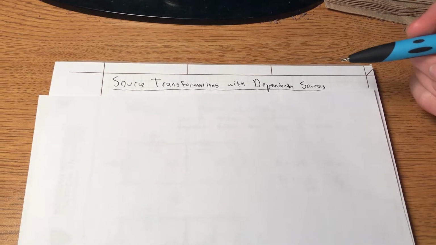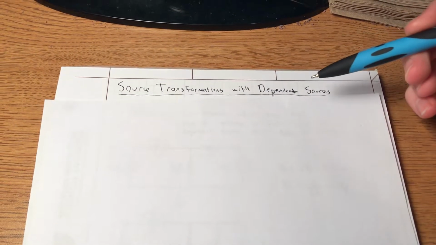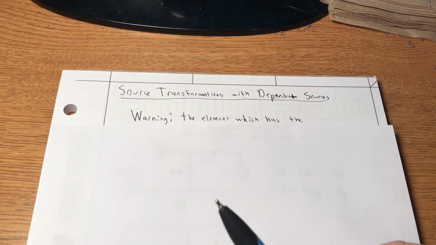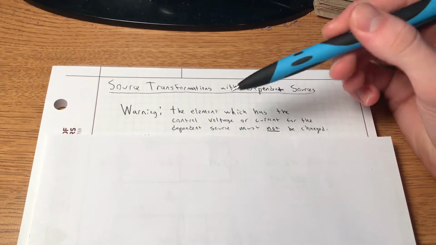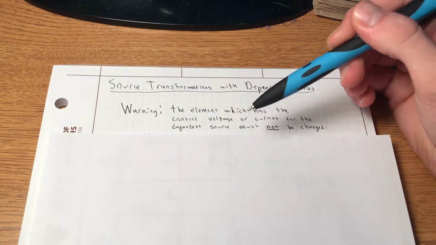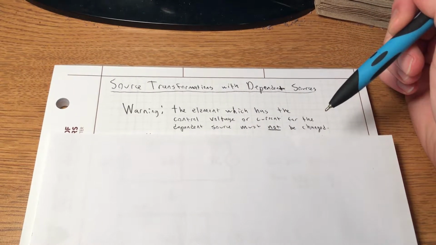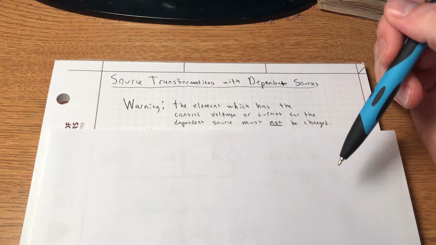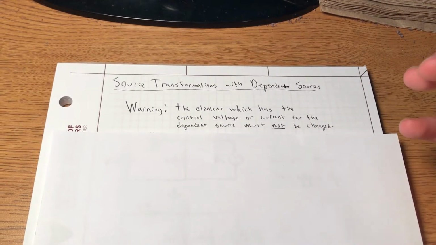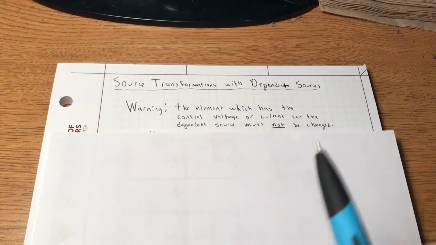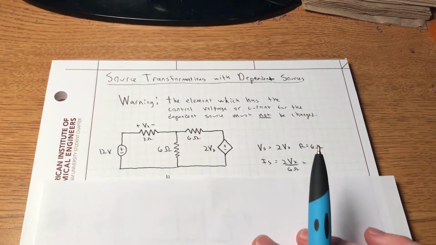Now let's look at an example where we use source transformations with dependent sources. So let's start off with a warning. The element which has the control voltage or current for the dependent source must not be changed. Otherwise, the dependent source will also change and the circuit is not valid, and it's not a valid transformation. So we have to conserve that element.